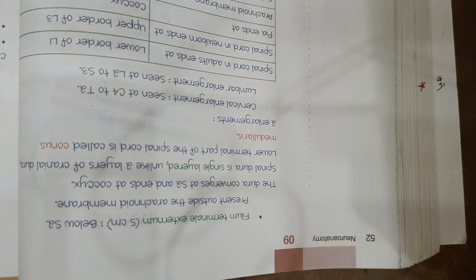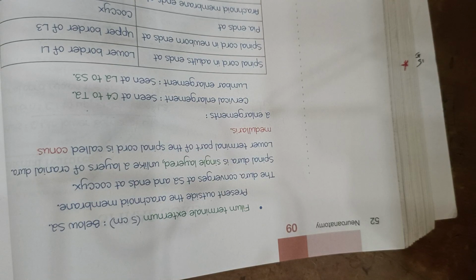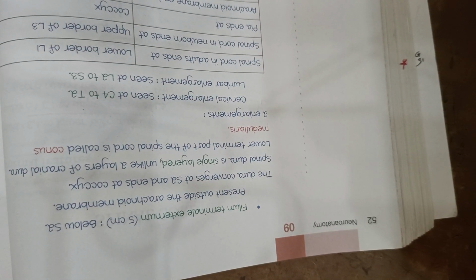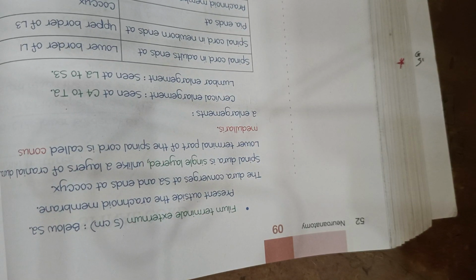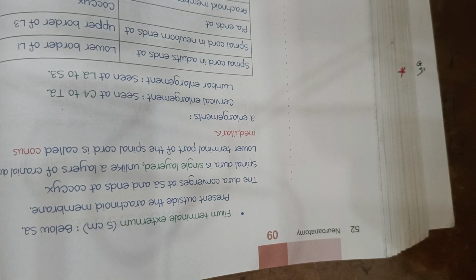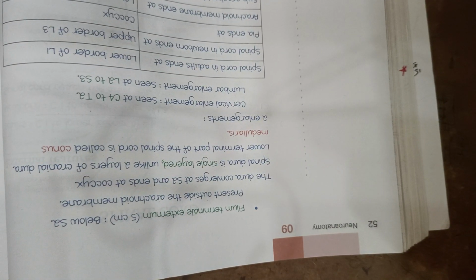Okay. So, in the last session we spoke about the filum terminale, which is about 20 centimeters, where the filum terminale internum was 15 centimeters, and the filum terminale externum is 5 centimeters. This externum is present below S2, and that's all you need to understand.